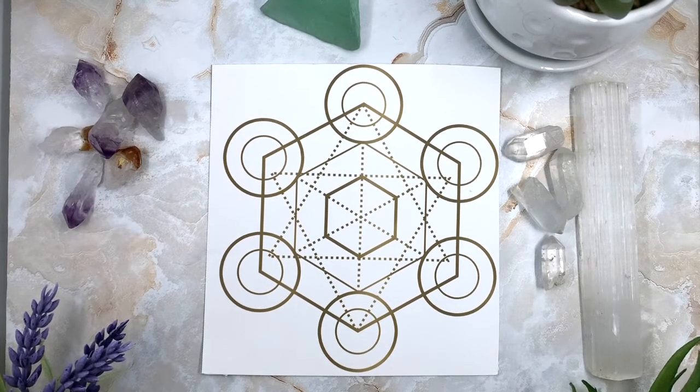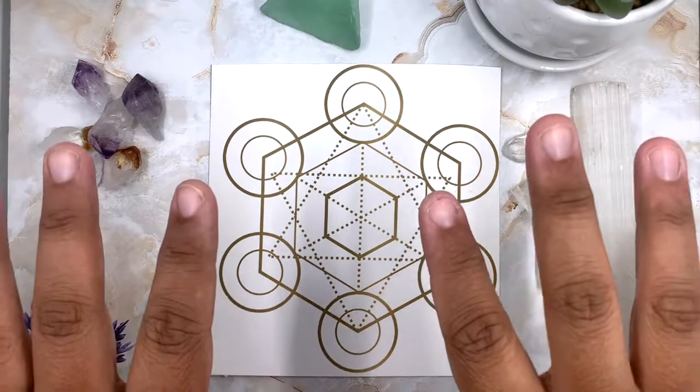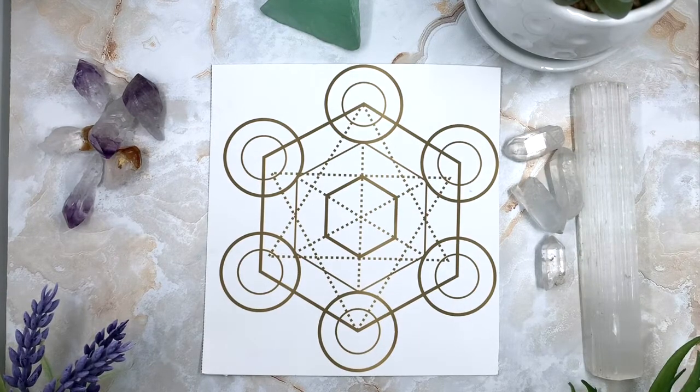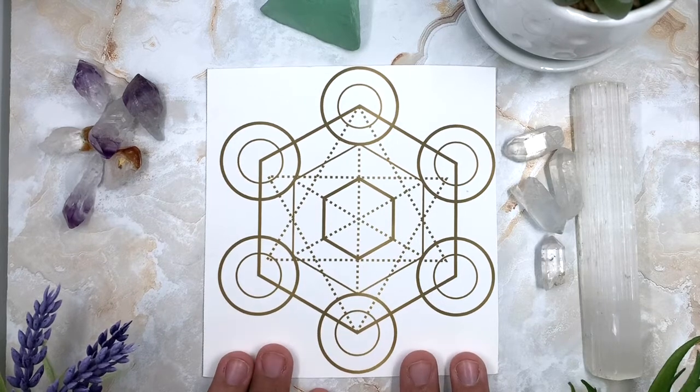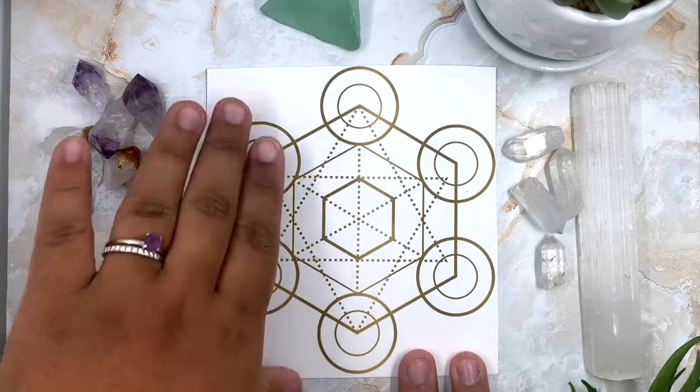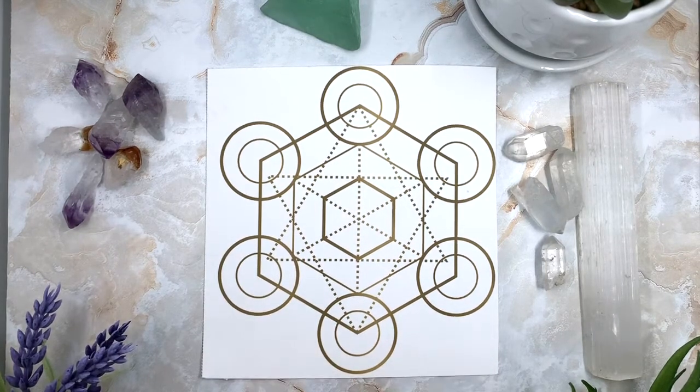I am here to show you how to set up and activate a crystal grid, and I have all of my items set up for you so that you can see. And this is just an example. You can use a bigger crystal grid. Right now this one is fairly small, but you can use any size crystal grid with any type of crystals.